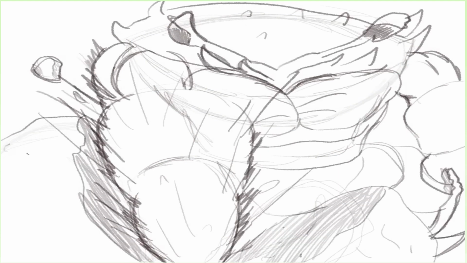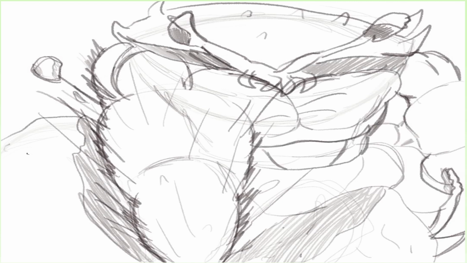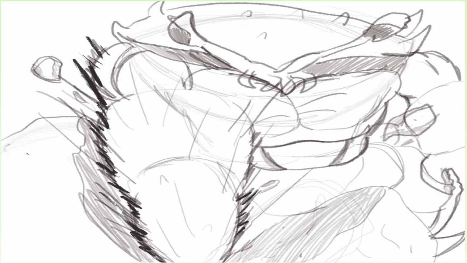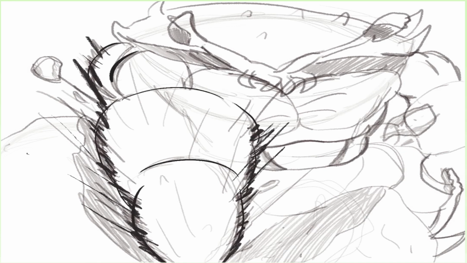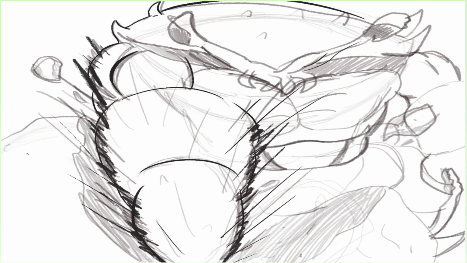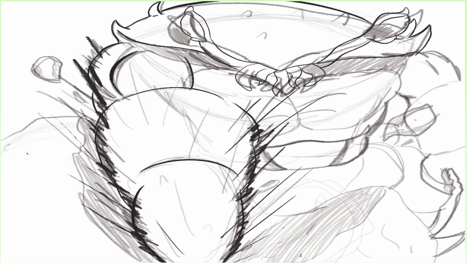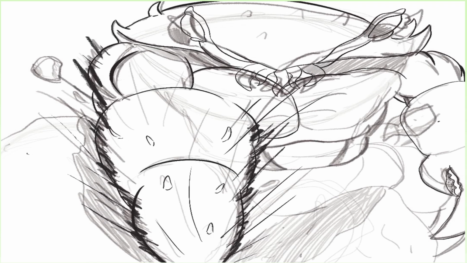You have this really buff, strong looking hard shell crab smashing its pincer into a boulder, and I call this piece "Who Says Rock Beats Scissors," and it's just smashing the heck out of this boulder.